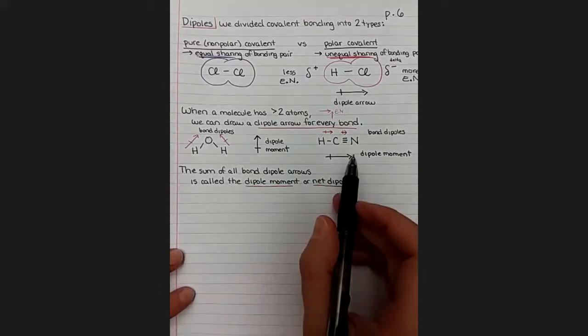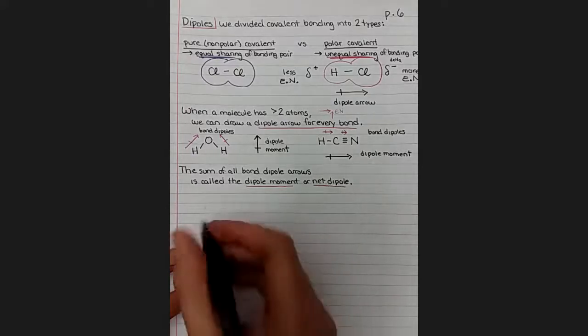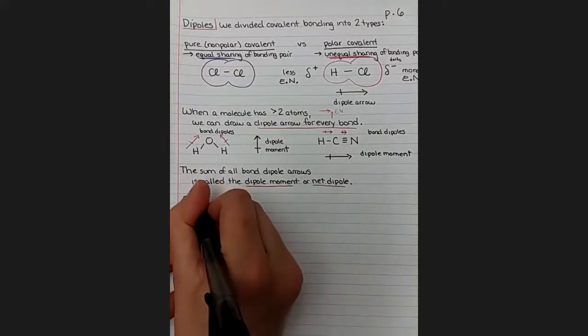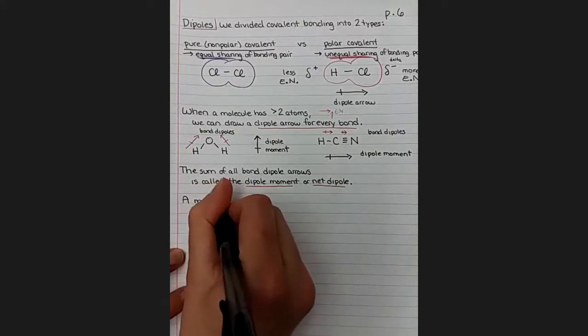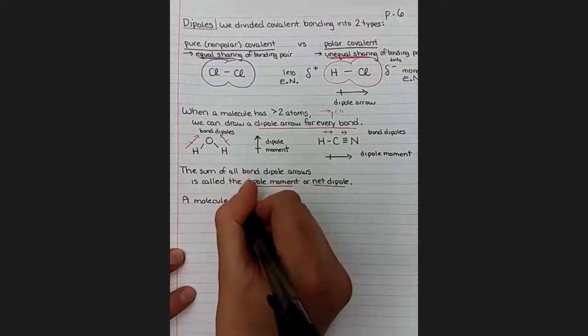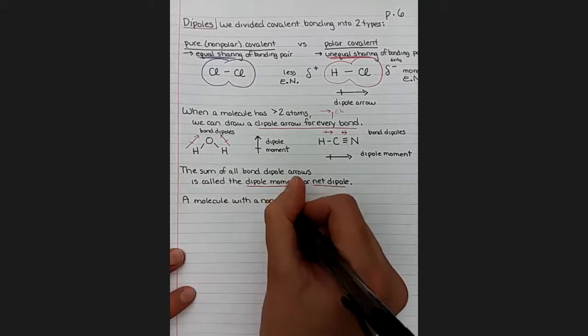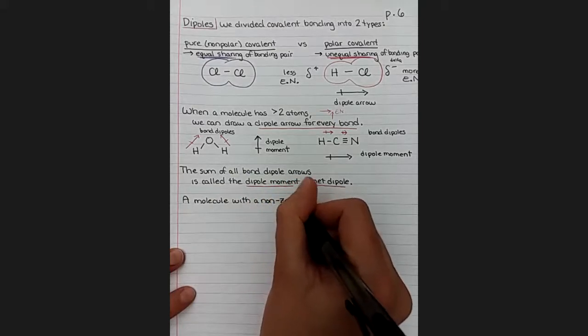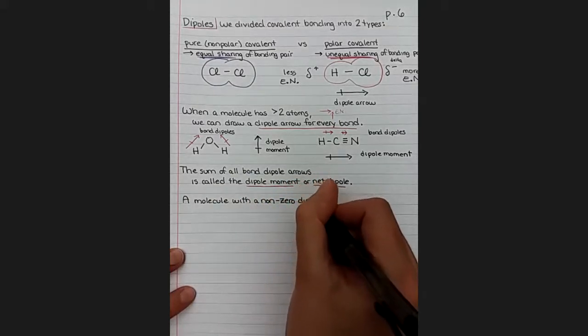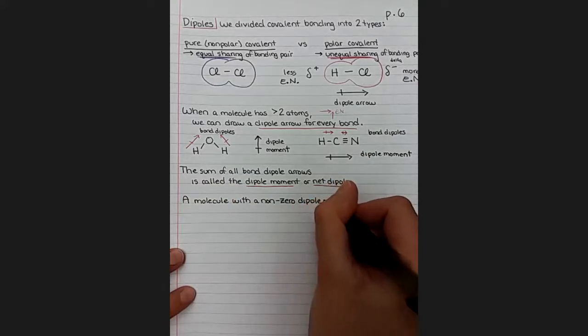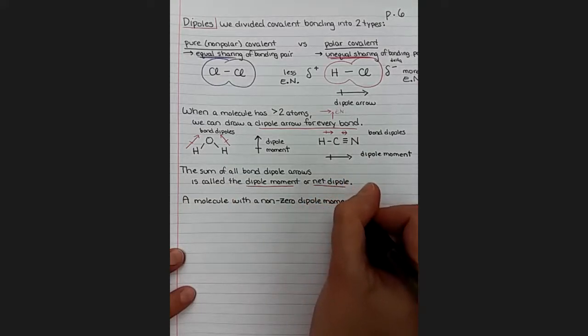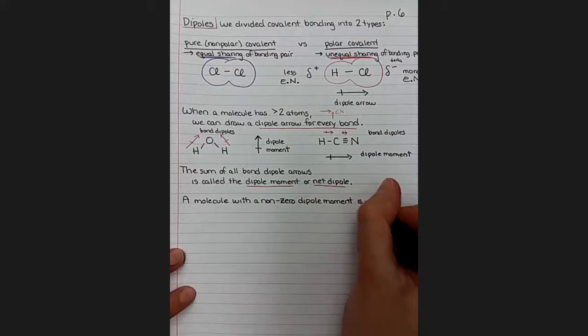And so we have special names for molecules where we can draw a dipole moment like this. So if we have a molecule with a non-zero dipole moment, meaning we can draw the arrow because the black arrow exists, we call this molecule polar.